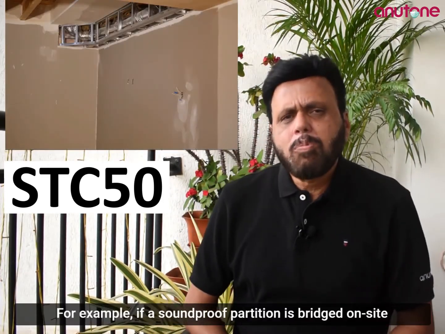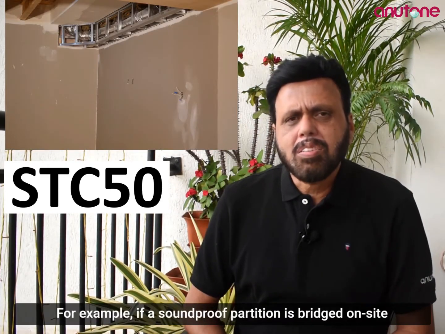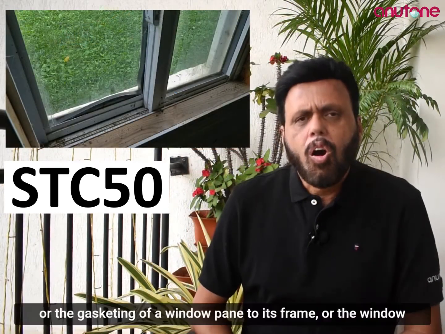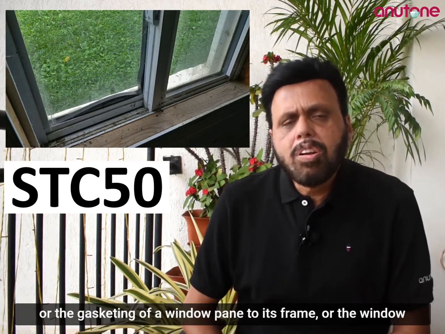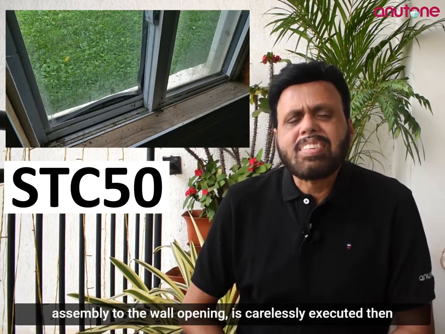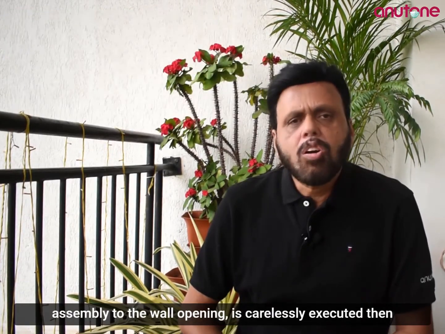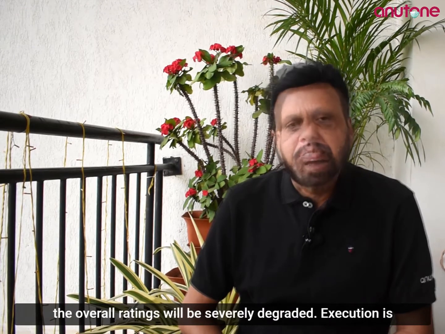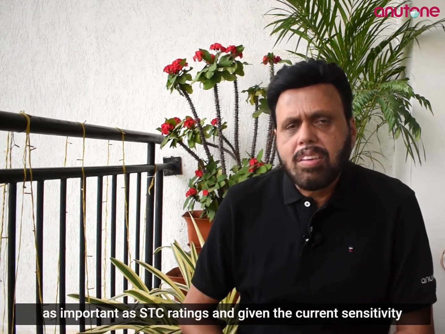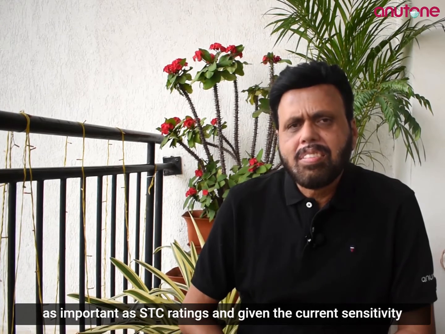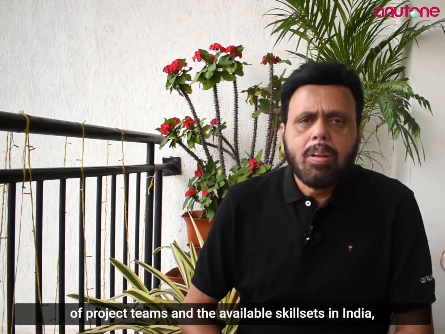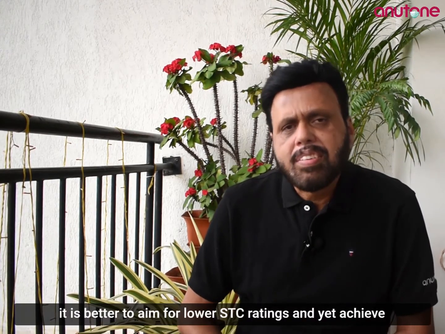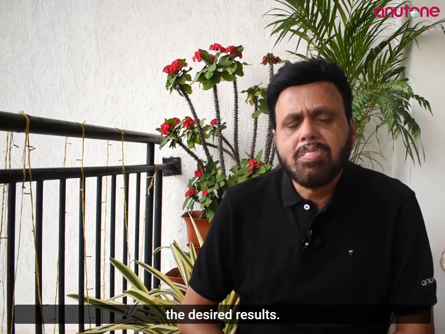For example, if a soundproof partition is bridged on site during installation, or the gasketing of a window pane to its frame, or the window assembly to the wall opening is carelessly executed, then the overall ratings will be severely degraded. Execution is as important as STC ratings, and given the current sensitivity of project teams and the available skill sets in India, it is better to aim for lower STC ratings and yet achieve the desired results.